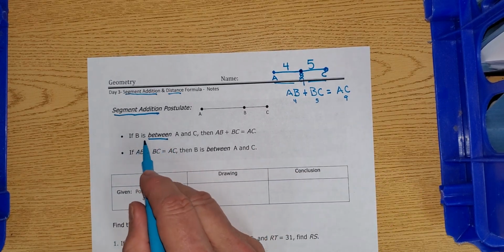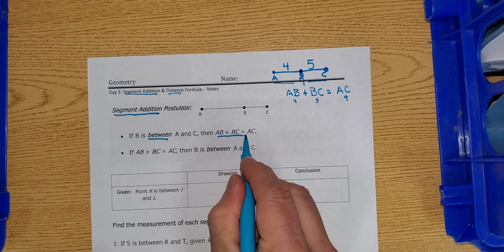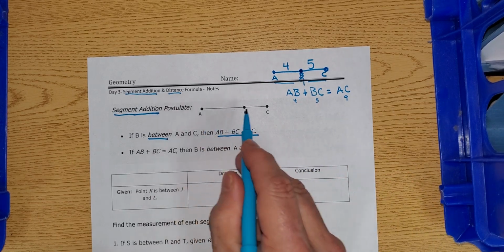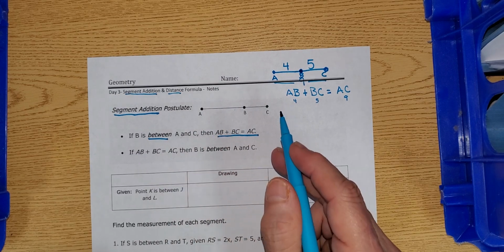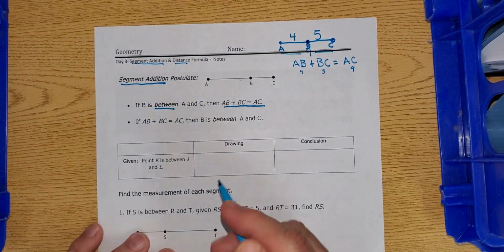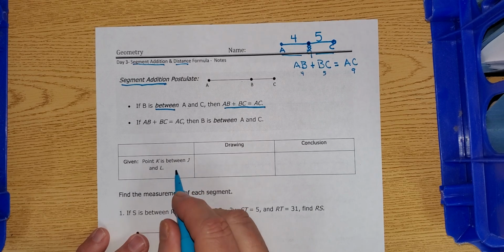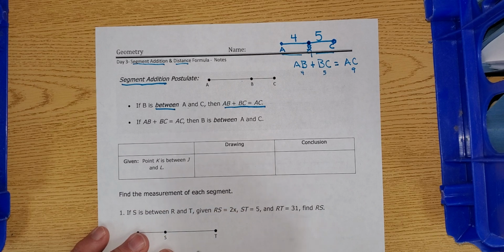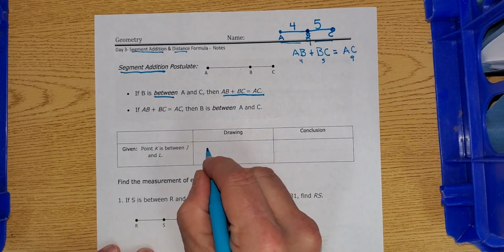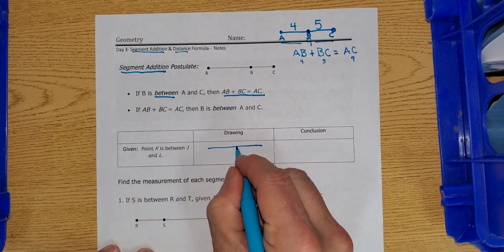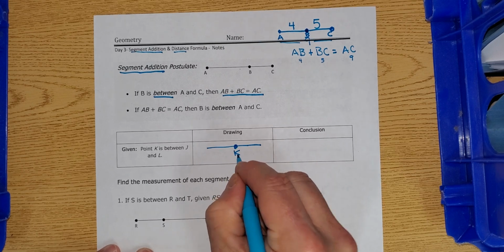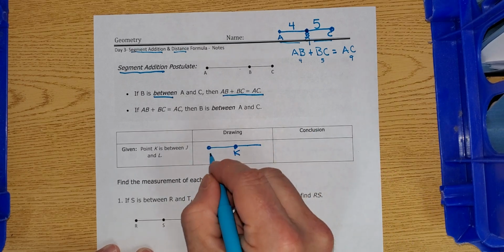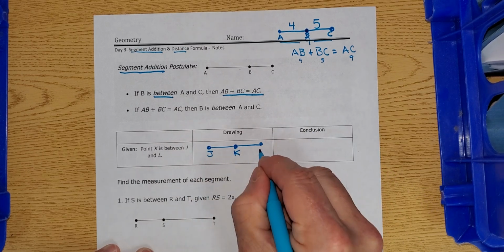Okay, so if B is between A and C, then AB plus BC is equal to AC. Okay, this part plus this part is equal to the whole thing, right? Part plus part equals whole. All right, so down here, they've asked us to draw this picture based on K being between J and L. Okay, so I'm going to draw me a picture and put K in between somewhere. It doesn't have to be in the middle. Shouldn't be in the middle, actually. It'd be easier just to keep it away from the middle. So that's going to be J, and that'll be L.